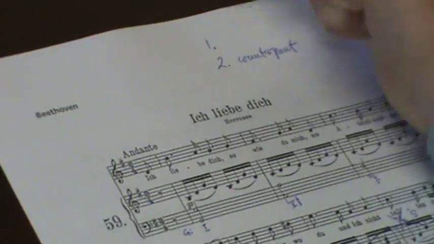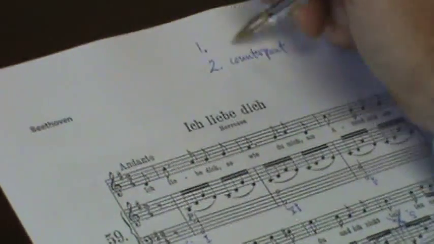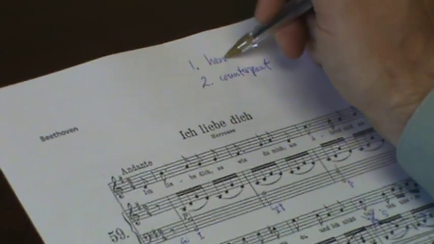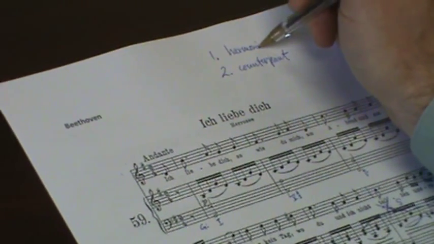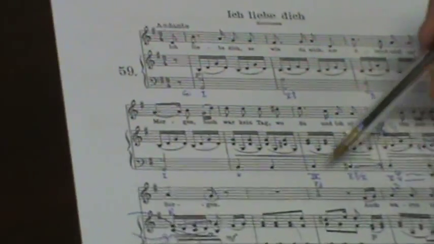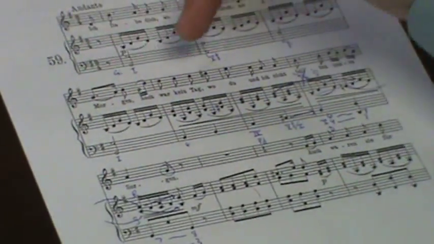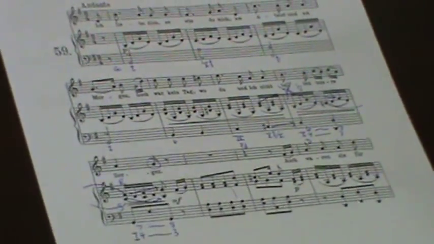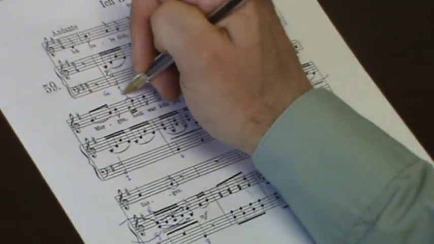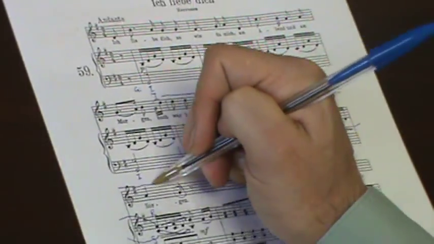Now I'm going to go back and cover more fully the harmonic functions going on underneath. Okay, we've dealt with the cadence. We've got our predominant, our dominant, and our tonic. So I'm really going to focus here on the functions at the beginning of the phrase. The tonic is expanded out across 5 measures.